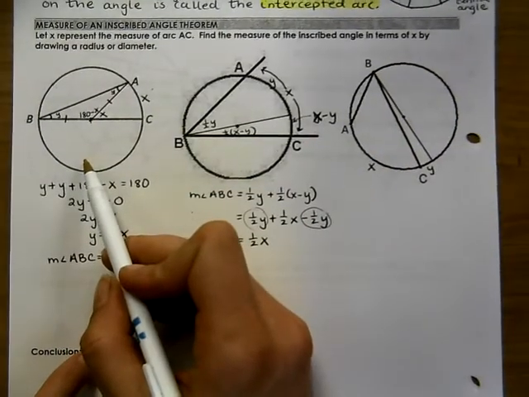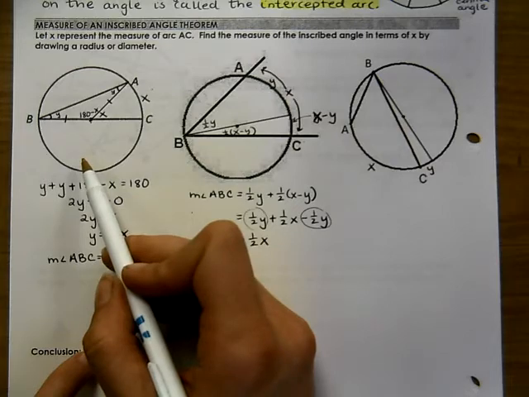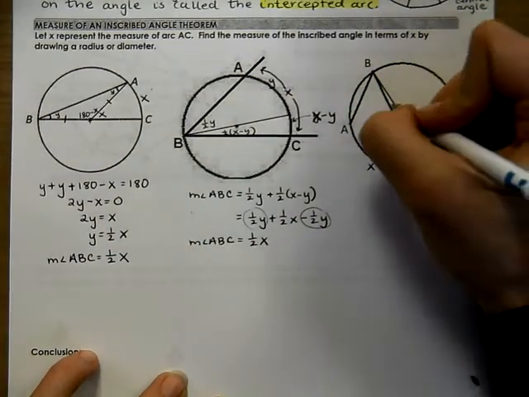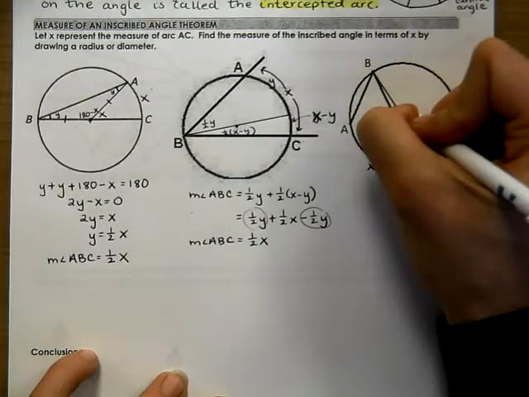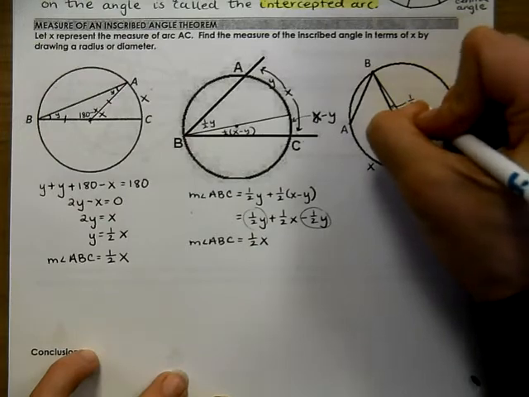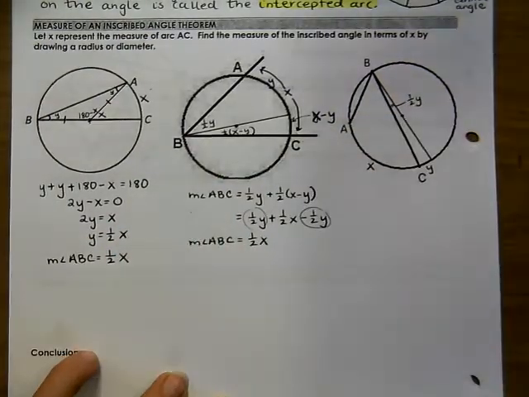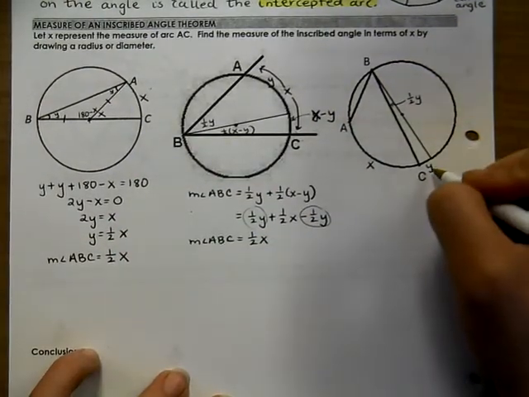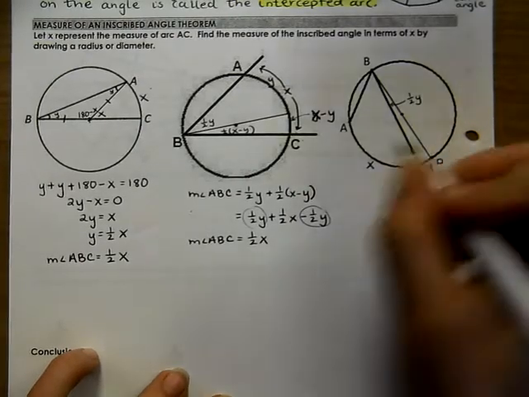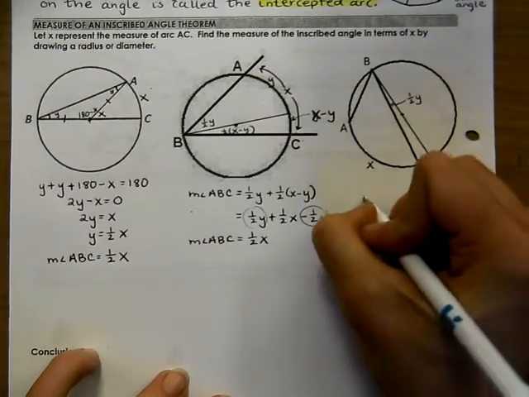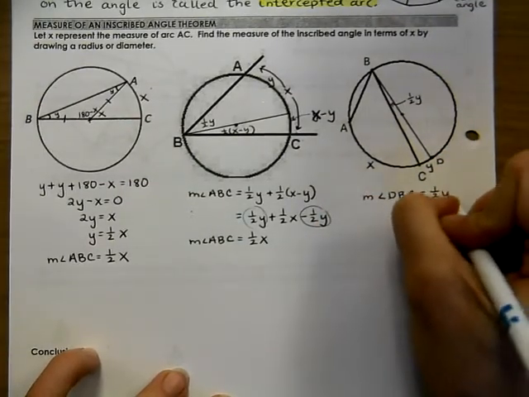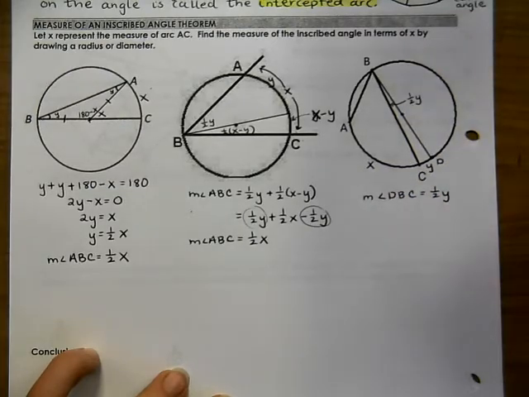Based on this first case scenario, I know that the measure of this angle right here, I'll have to draw in a little arrow, because that is the diameter, this would be 1/2 y, if that is y. Let's label this point D just so we have something to talk about. So we know that the measure of angle DBC is 1/2 y. It's half the measure of its intercepted arc.